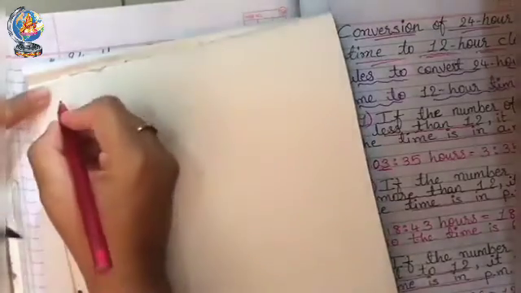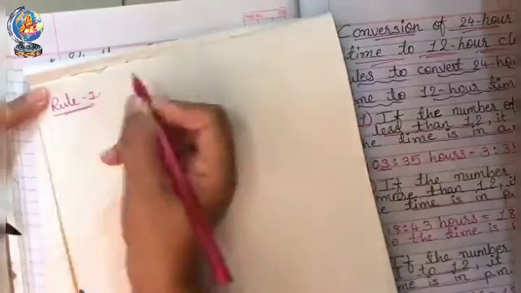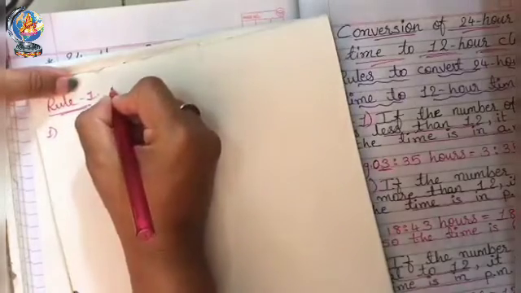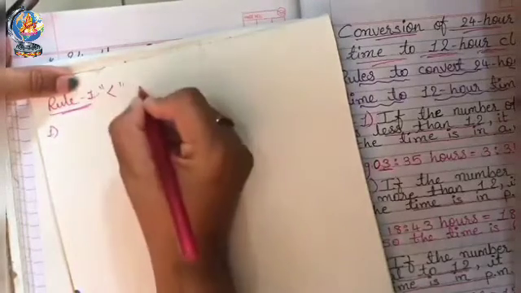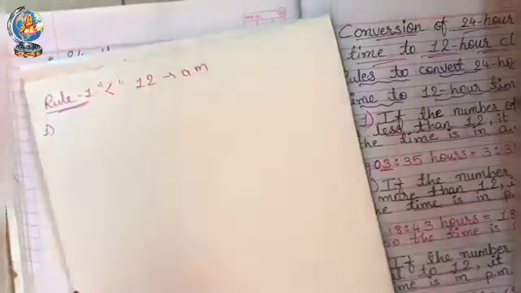As per the first rule, Rule 1, first example. What do we have to do? Less than 12, it will be AM.